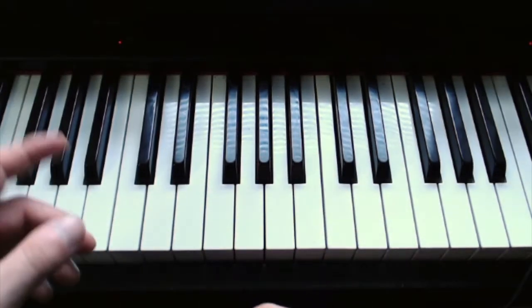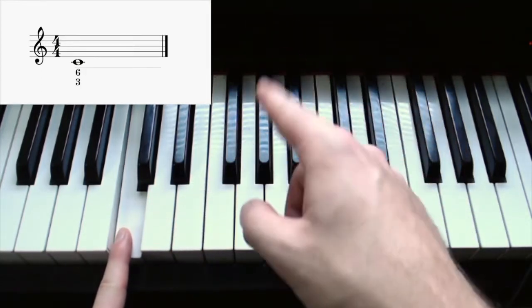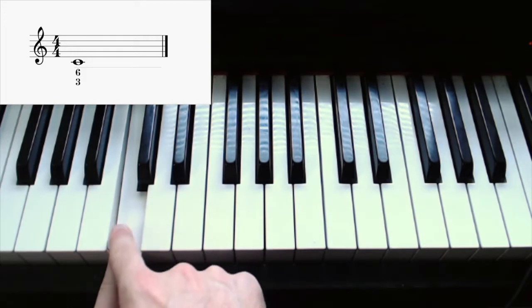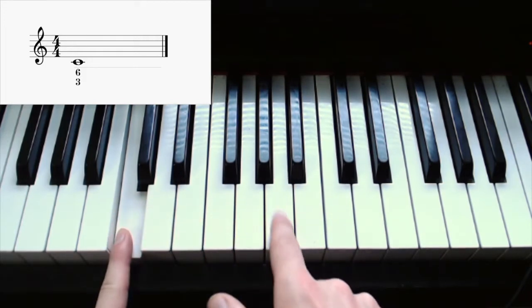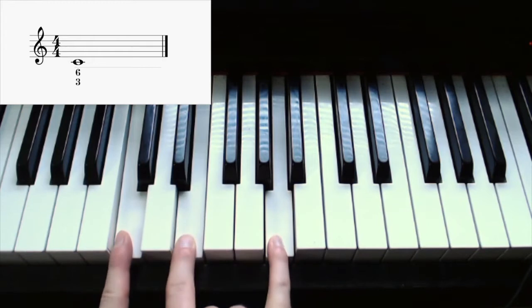Let me show you an example. So we have C in the bass, and then say we have a figure that has a 6 and a 3. That means play a sixth, 1, 2, 3, 4, 5, 6, and a third, 1, 2, 3, and we have a 6-3 chord, or a 6-3 figure.